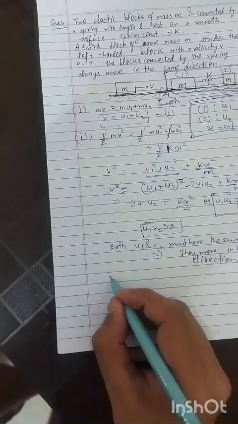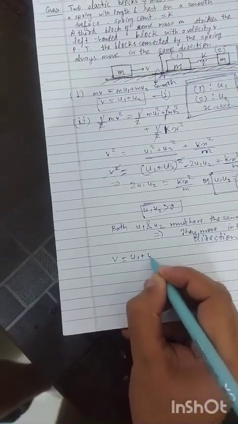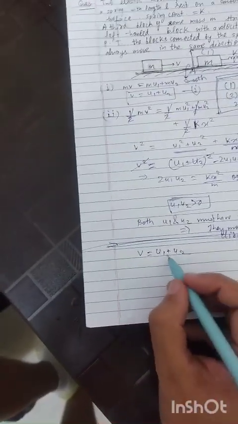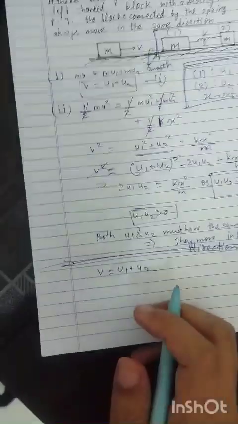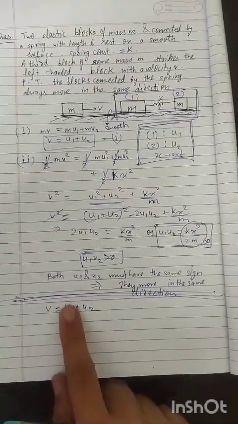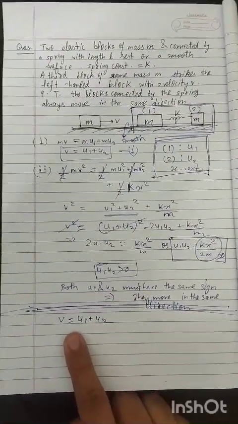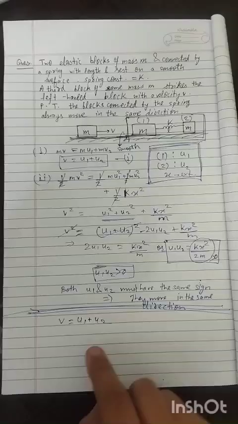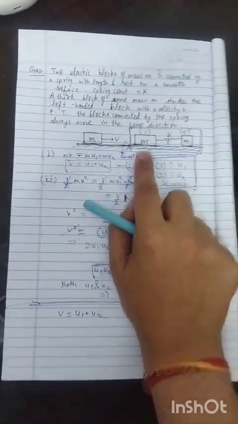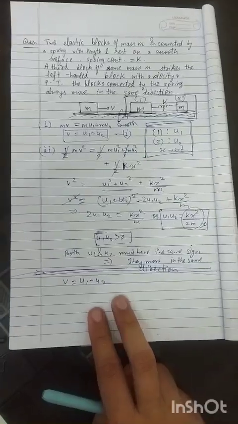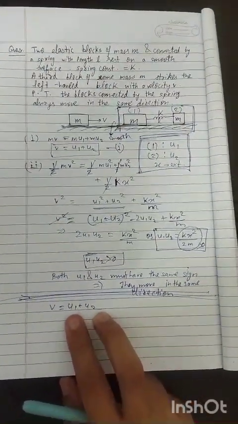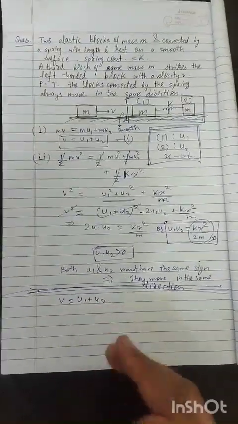Now one more thing, v is equal to u1 plus u2. This is not a part of the problem, something else. u1u2 is greater than 0, okay, but v is equal to u1 plus u2. v is a constant because that's the velocity this mass initially gets, right? It's a constant for a given situation, and u1 and u2 are not constant, but their product is positive so they must have the same sign.